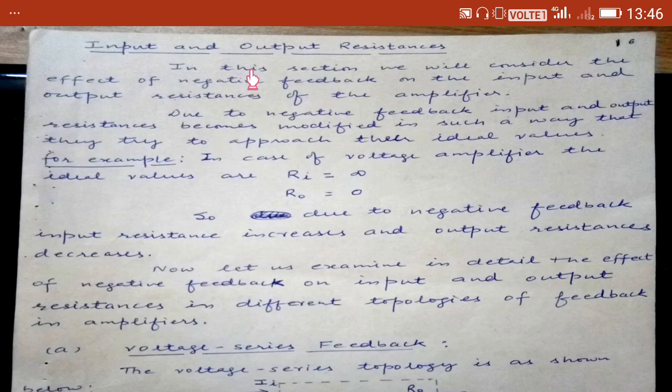So for each and every topology, we have to derive the expression of input and output resistances with feedback. Actually, the procedure is the same. If we do this derivation for any one topology, we can easily derive these expressions for the rest of the topologies.